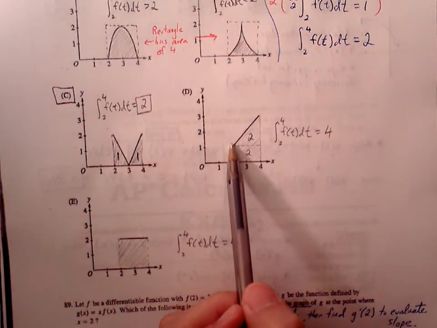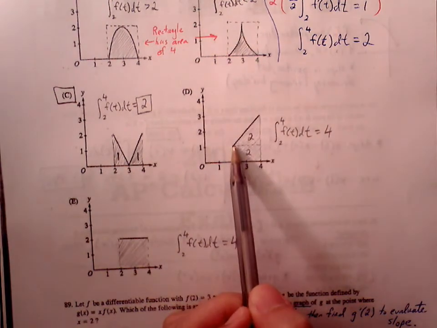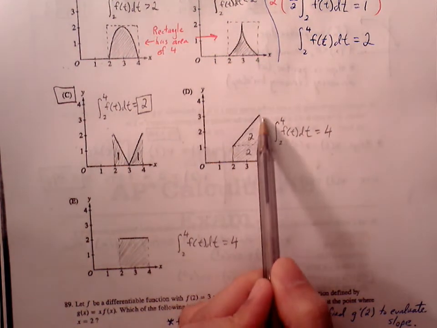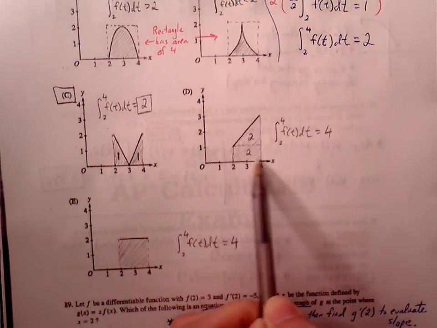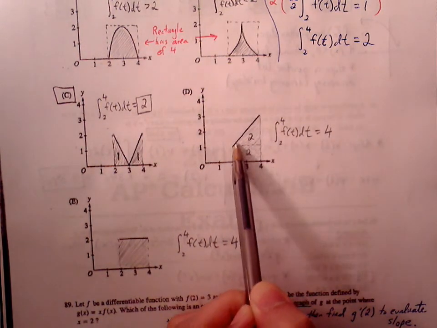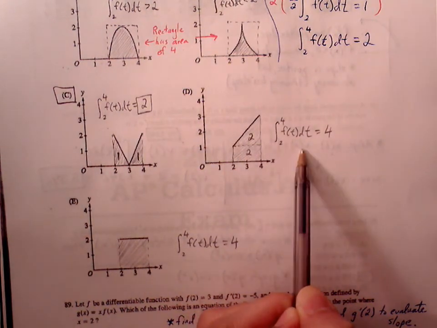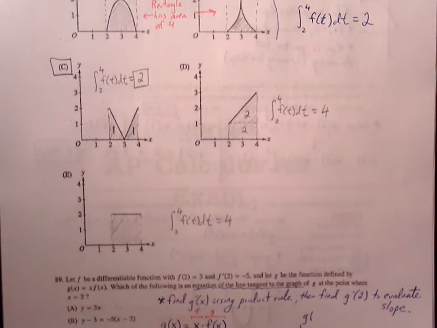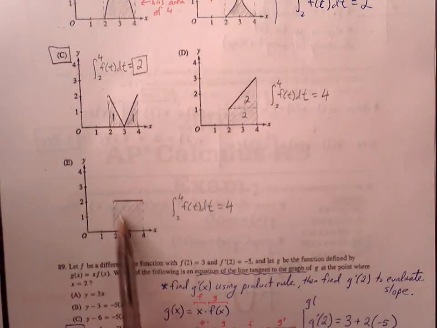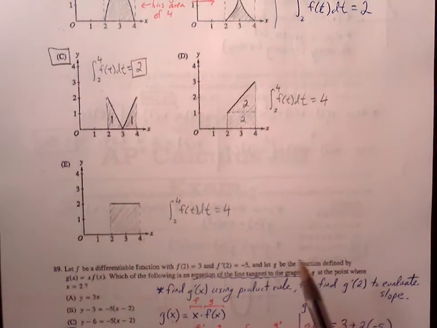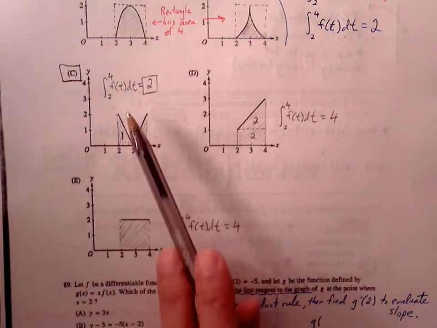For D, just to go through the rest of these options here, there's just this line showing, but if I drop a vertical line at the ends, we see a triangle on top of a rectangle. This rectangle has an area of 2. This triangle has an area of 2 as well. 2 plus 2 is 4. That's obviously not correct. And then for E, this is a square with the area of 4, and that's not correct either. We're looking for area of 2. Okay, so answer choice C.